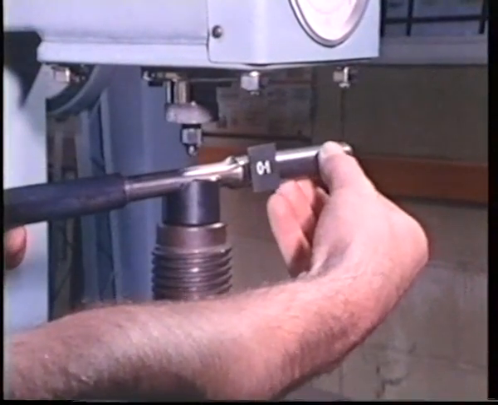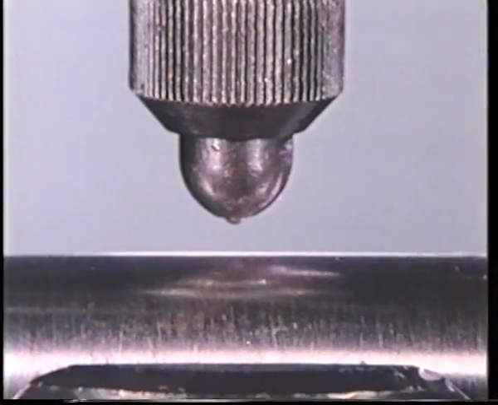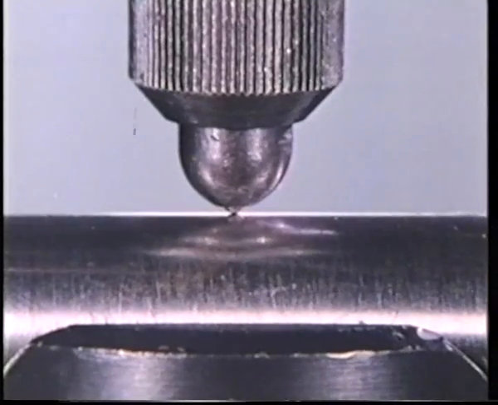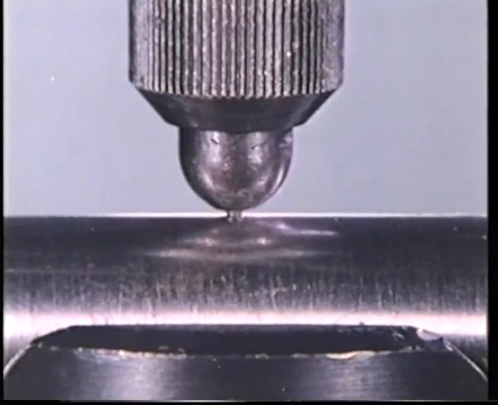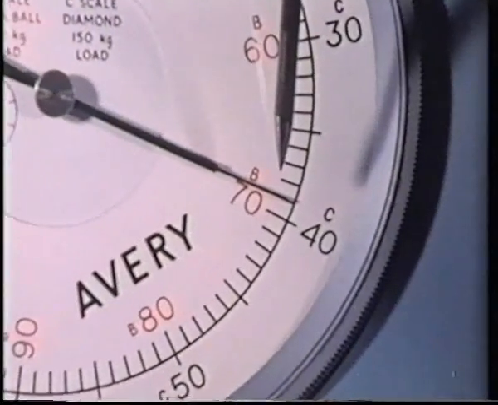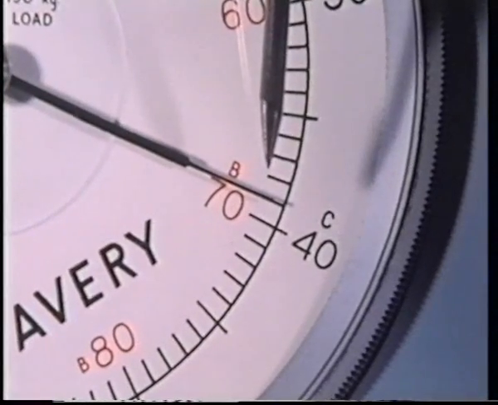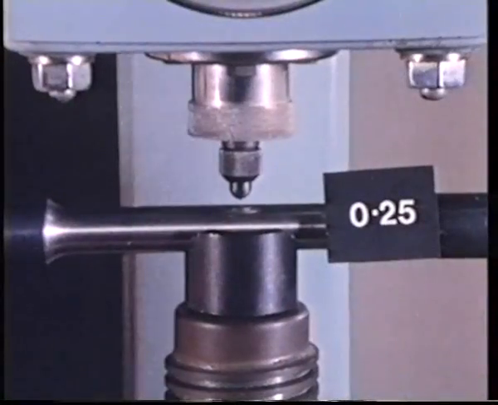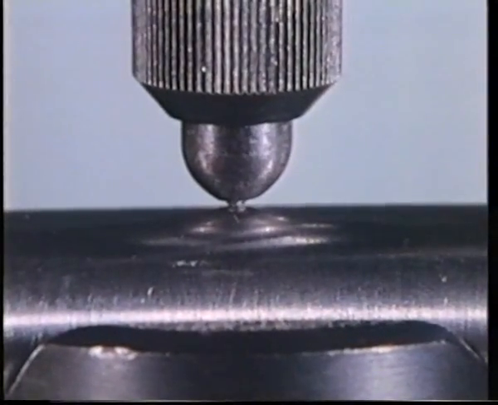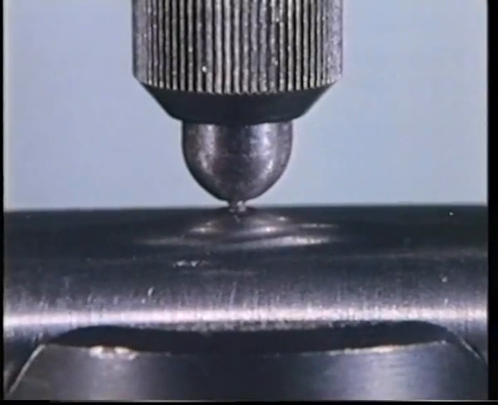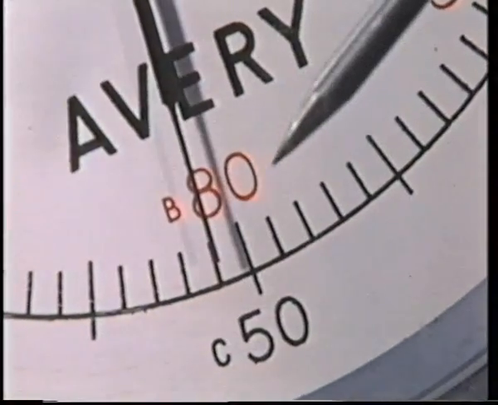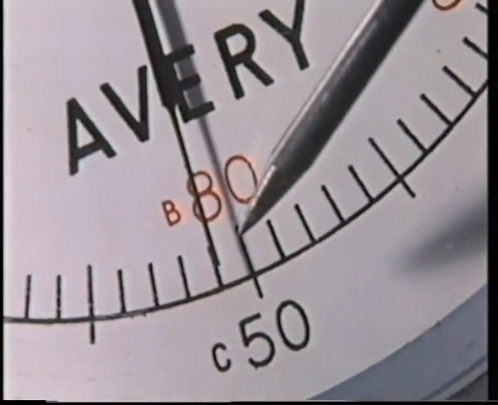Take hardness, for example. Here we're measuring the hardness of the steel containing the least amount of carbon. We're measuring its resistance to indentation. On this machine, reading on the inner scale, we have a hardness value of about 69 units. 0.25% carbon steel, 81 units this time. The higher the reading, the harder the material, so the hardness has increased.